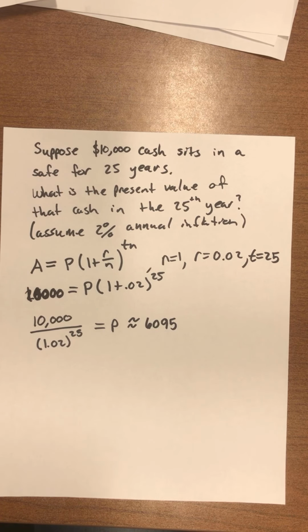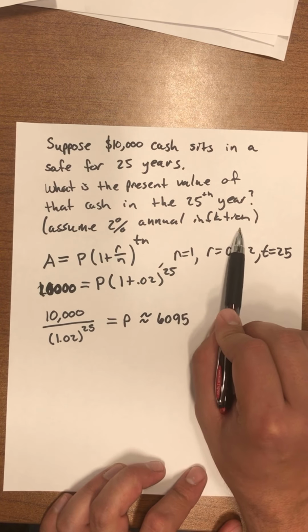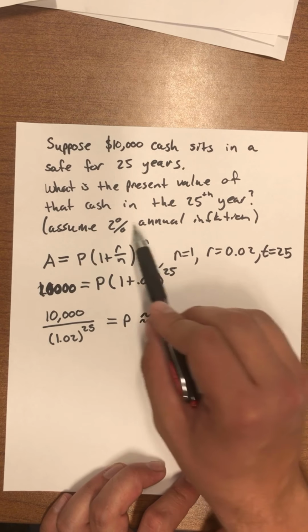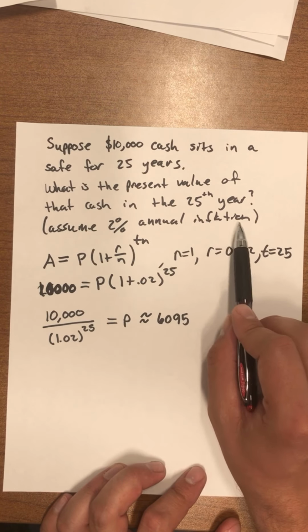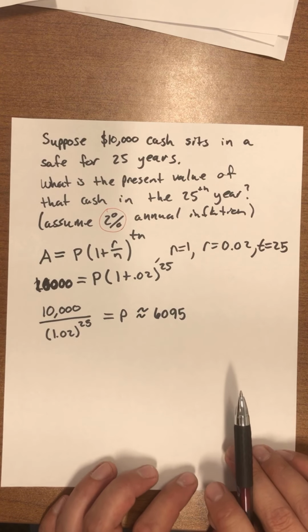So that cash has suffered from decreased value from inflation. So let's take a look at that. We're going to assume a 2% annual inflation. And that's pretty common, and the Federal Reserve actually tries to stick to 2% inflation.